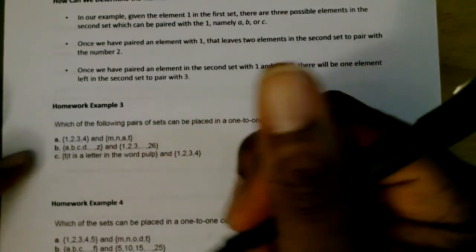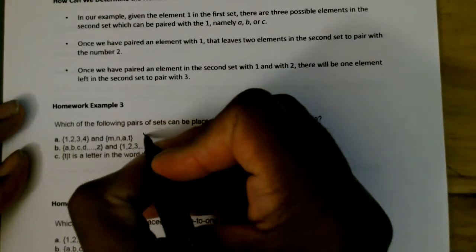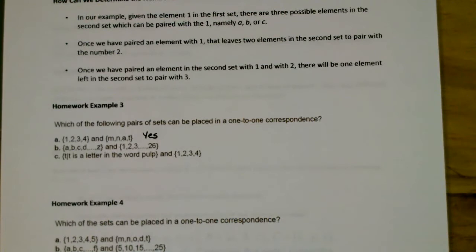So this can be placed in a one-to-one correspondence. So I'll just answer that as yes. Now, in the homework, they might give you that as an answer choice to answer yes or no. So for each one, you just answer yes or no.